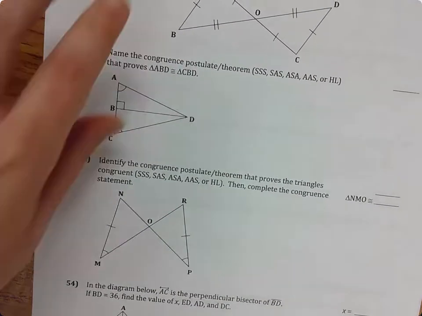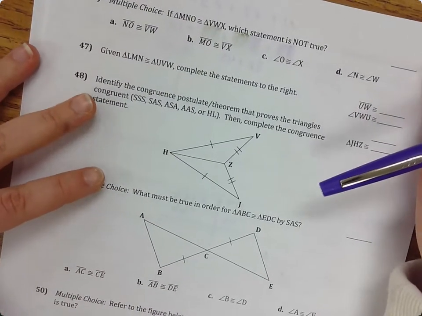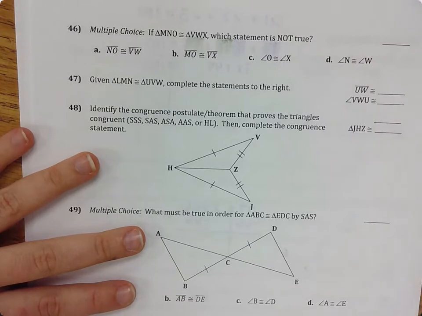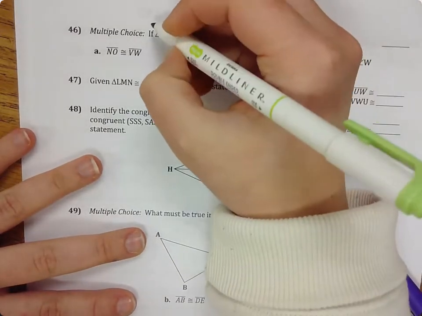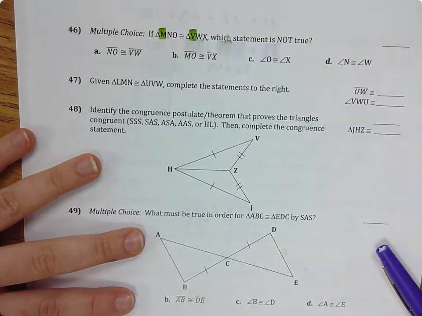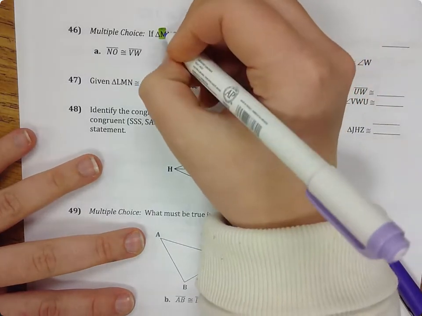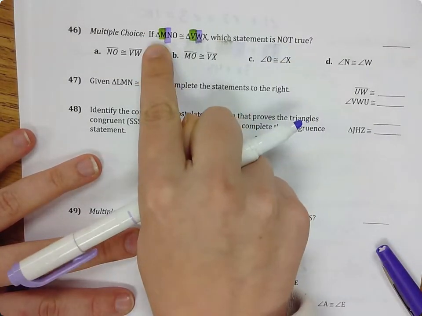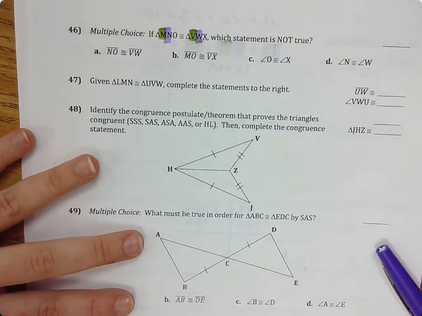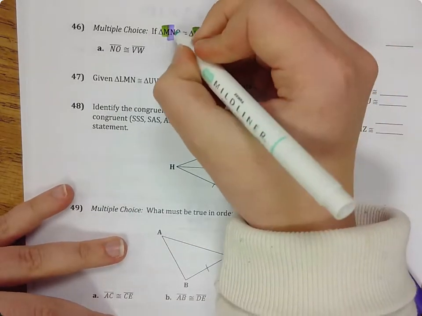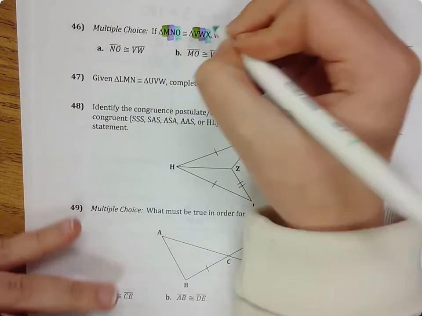And we flip over to number 46. This is our congruent statements. Remember, we were color coding these in class. We're talking about how order matters when we're solving these problems. The M goes with the V, the N goes with the W, and the O goes with the X.